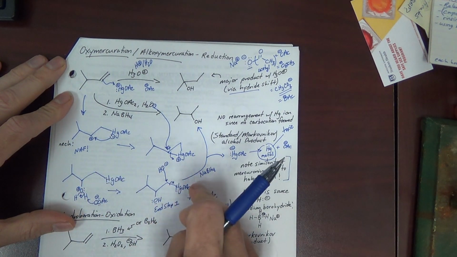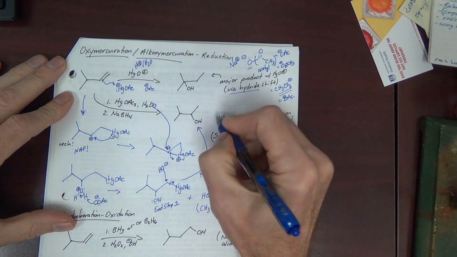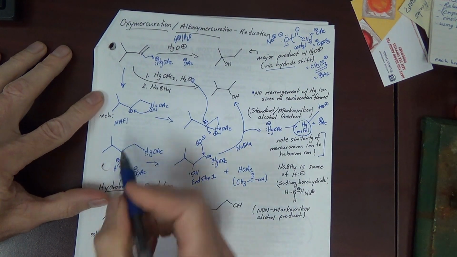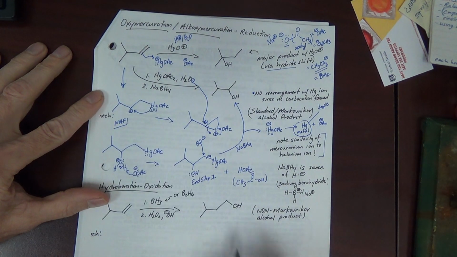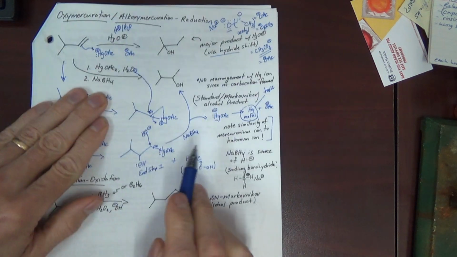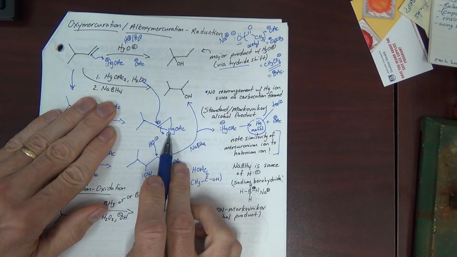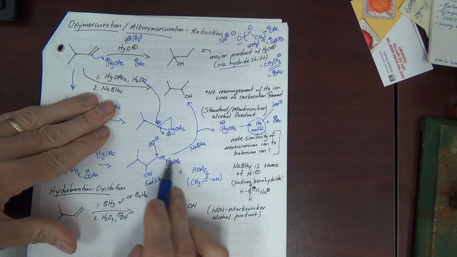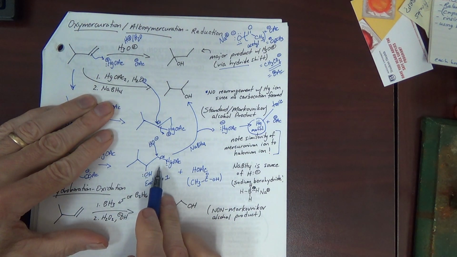The important thing about oxymercuration is no rearrangements, because no carbocation has ever formed. That's not actually formed. That's just Stevens showing it on the paper. The first two steps are concerted. The first intermediate is the mercurinium ion. The water then attacks it. You lose a proton, you get the oxymercurated product.